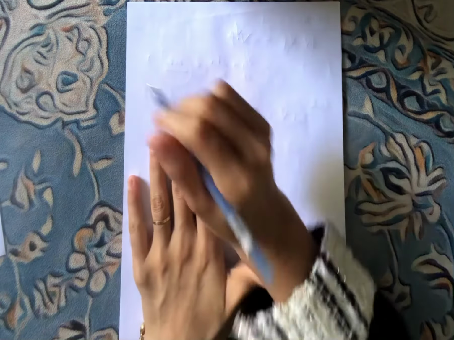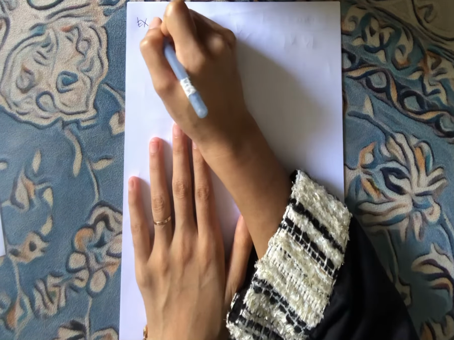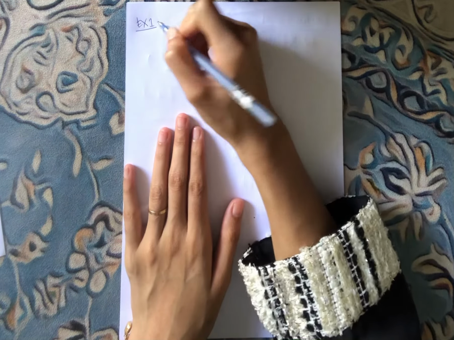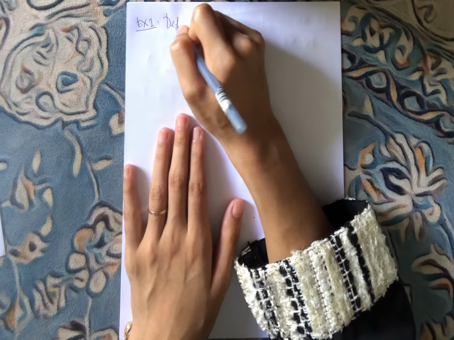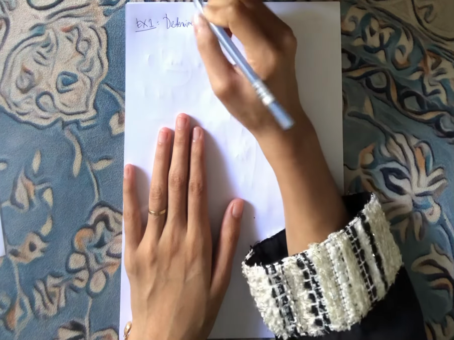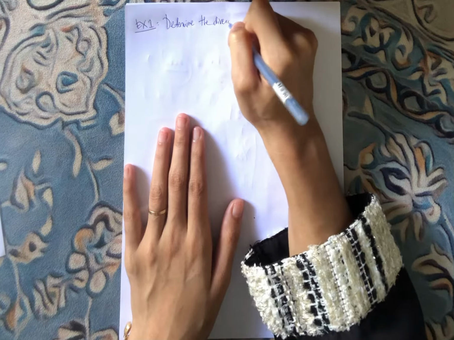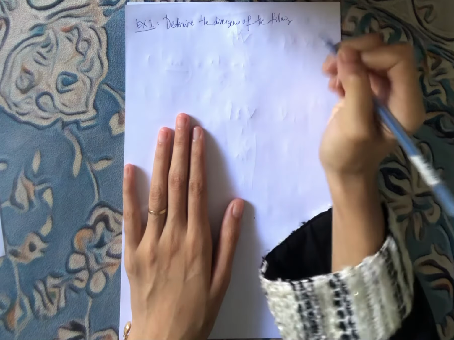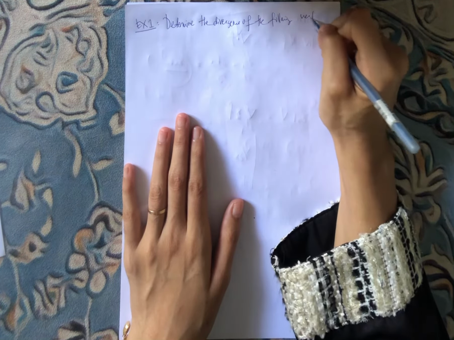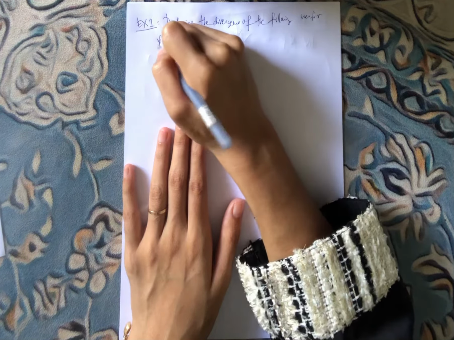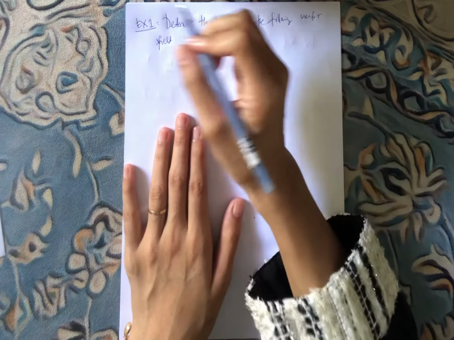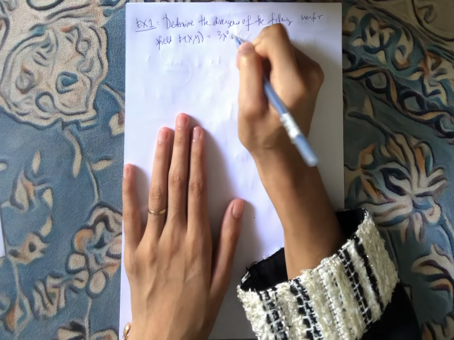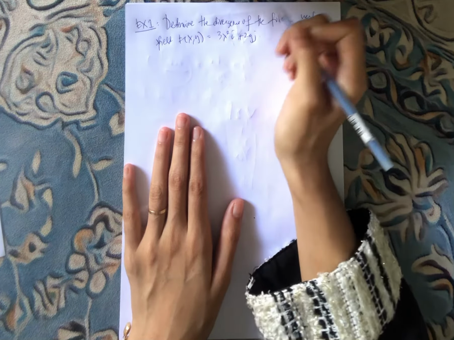Class, so we continue with the example. Example of divergence and curl. We start first with example 1 here. The question here is: determine the divergence of the following vector field. I'm sorry because my handwriting is bad. The vector field F(x,y) = 3x² i + 2y j.